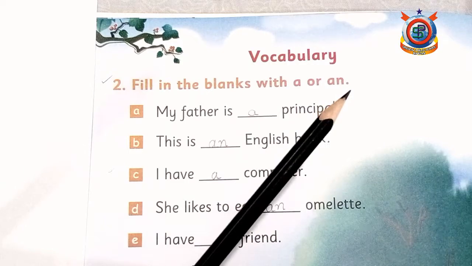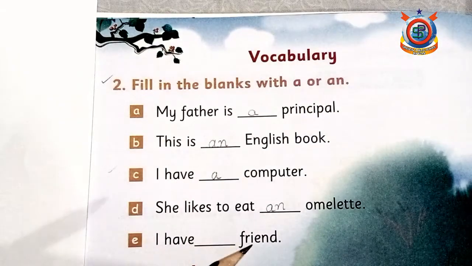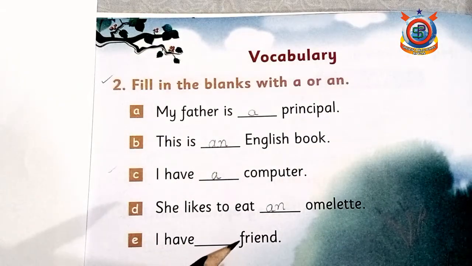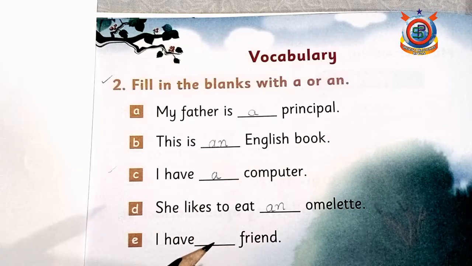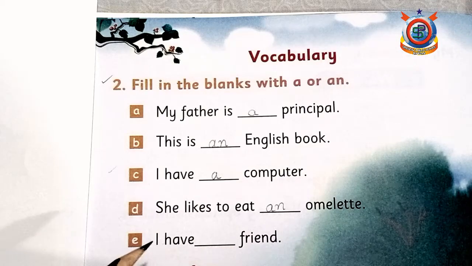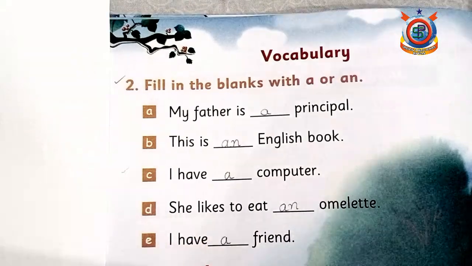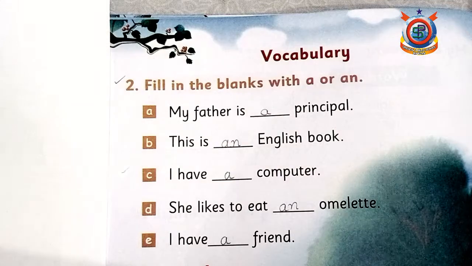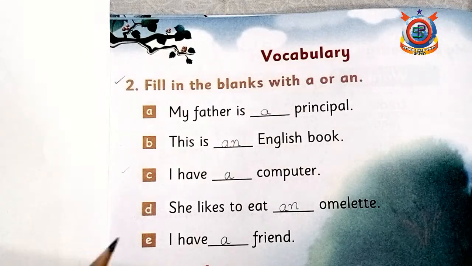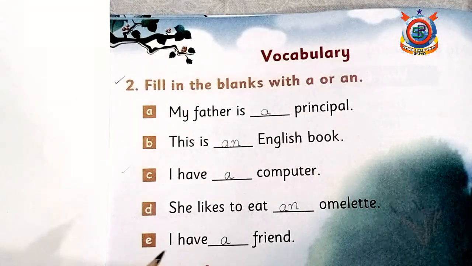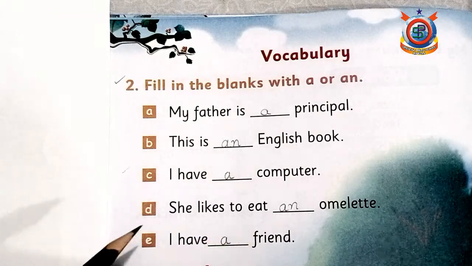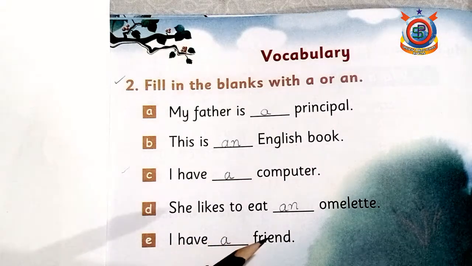Because this is a consonant sound, we will use A. I have a friend. Very good, students. Now you can see your teacher has written the answer. I have a friend.